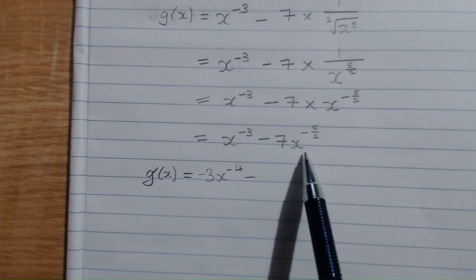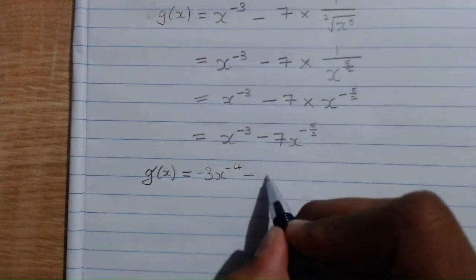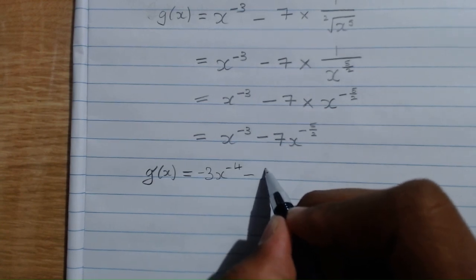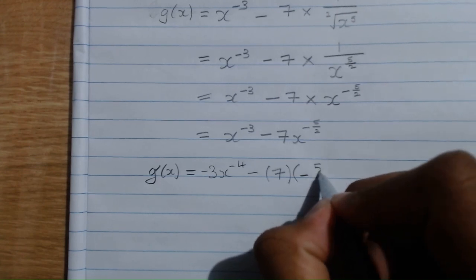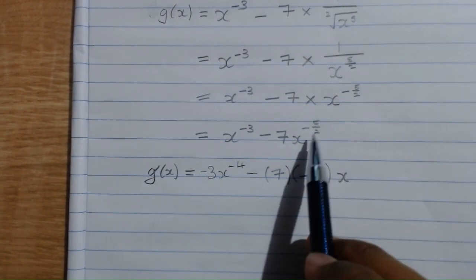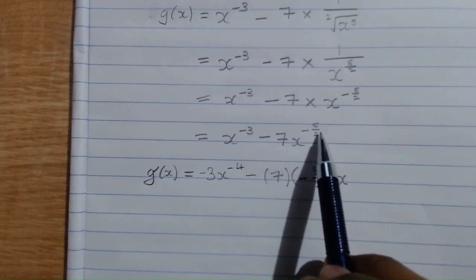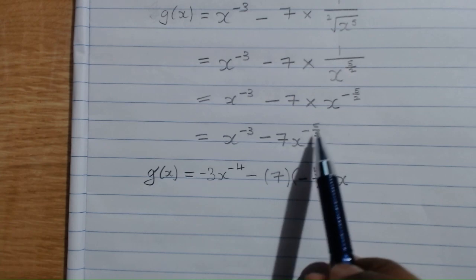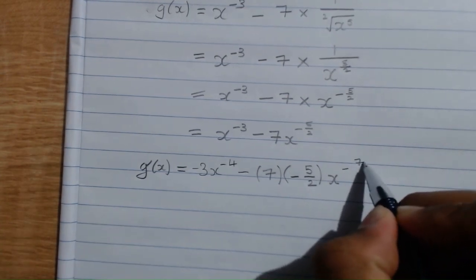All right, so minus 7x to the power of minus 5 over 2. We just bring the minus 5 over 2 down. So it's going to be, let's put some brackets, 7 bracket, bring that minus 5 over 2 down, bracket, and then we have x, and we just subtract 1 from that exponent. So negative 5 over 2 minus 1 is going to be negative 5 over 2 minus 2 over 2, which is negative 7 over 2.